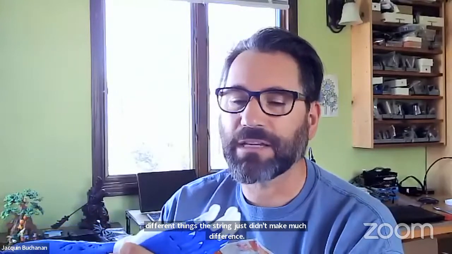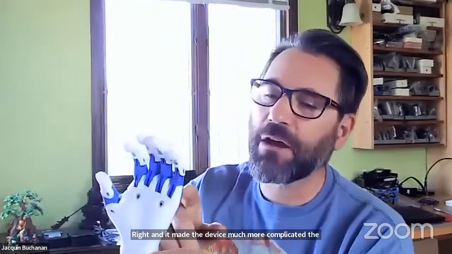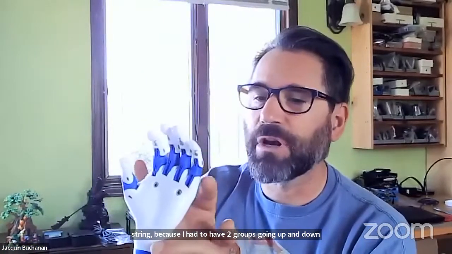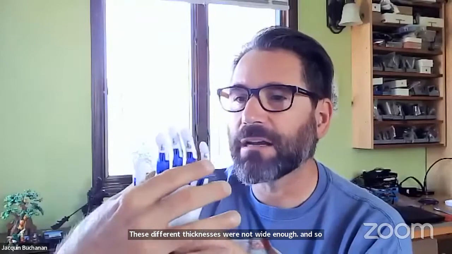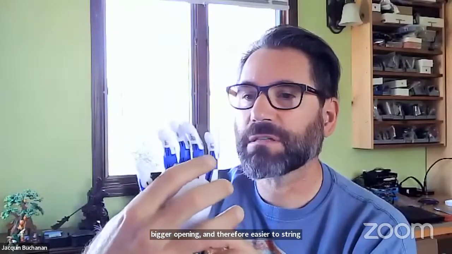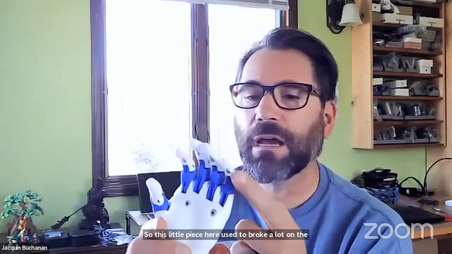And it made the device much more complicated to string because I had to have 2 grooves going up and down. These different thicknesses were not wide enough. By making a single groove, I could make that opening a lot bigger and therefore easier to string, particularly through this center flange. I could make that opening larger. I could make these edge pieces here thicker. So this little piece here used to break a lot on the Kwawu 2. It's a lot thicker on this Kwawu 3.